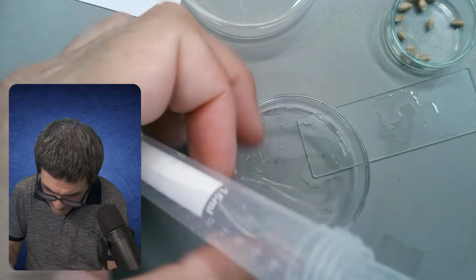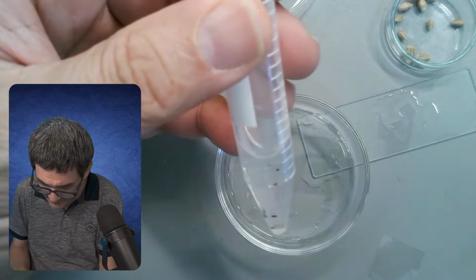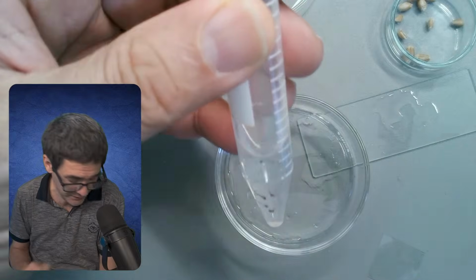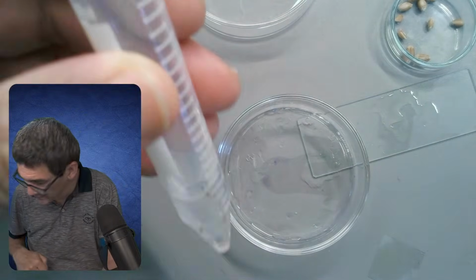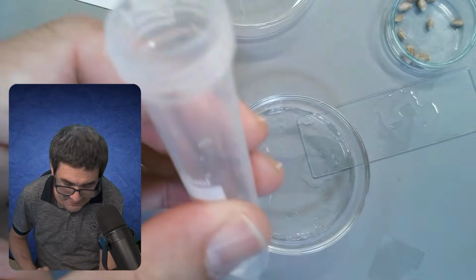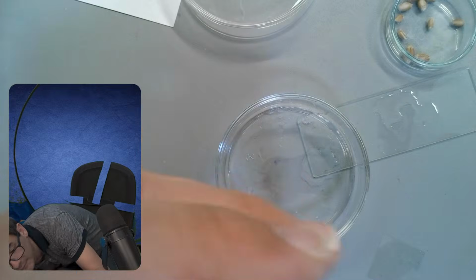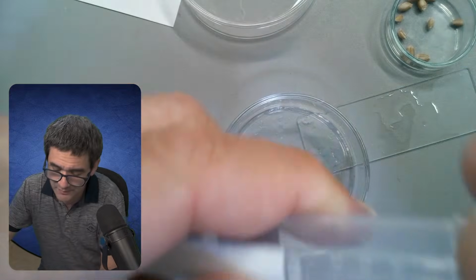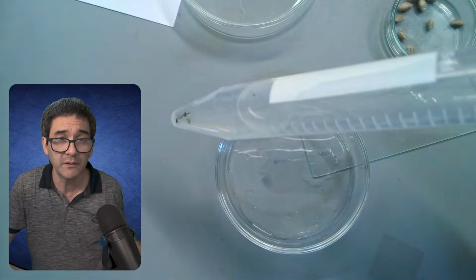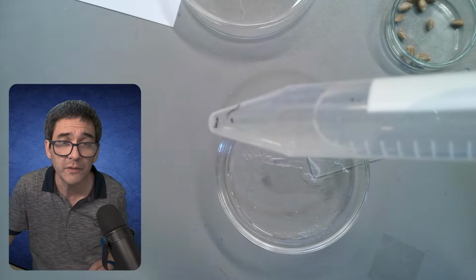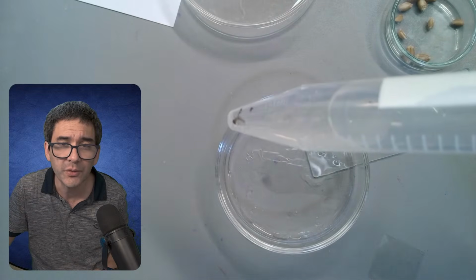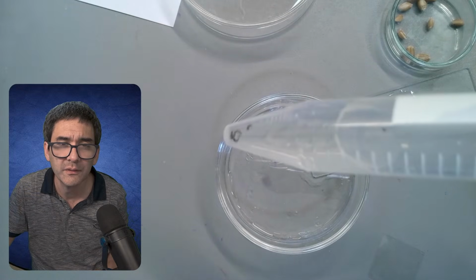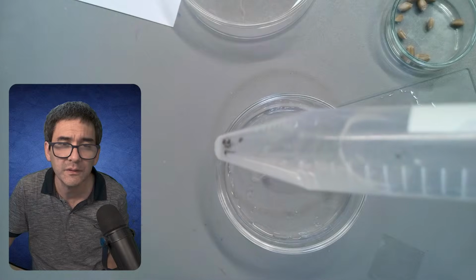And here we are again, and now they're still happily swimming around. Okay, now I need to grab the lid and I put it back into my rack. Three of them.